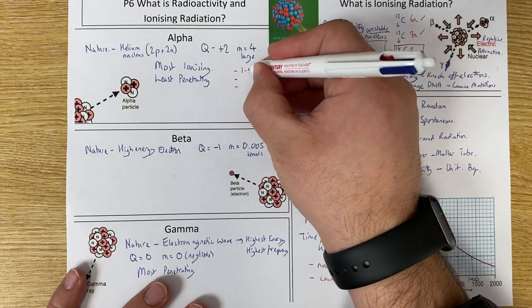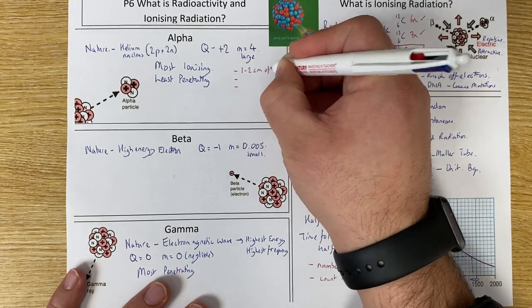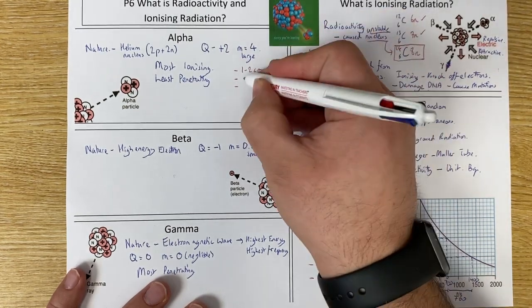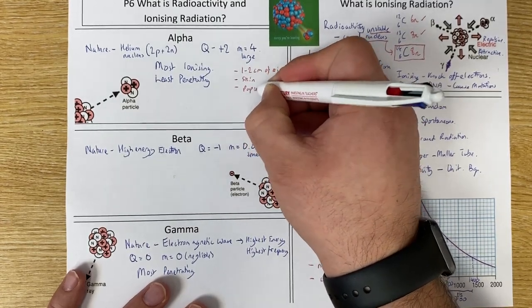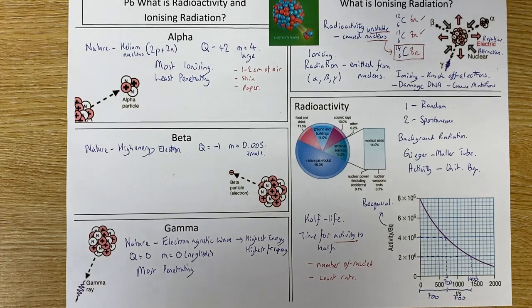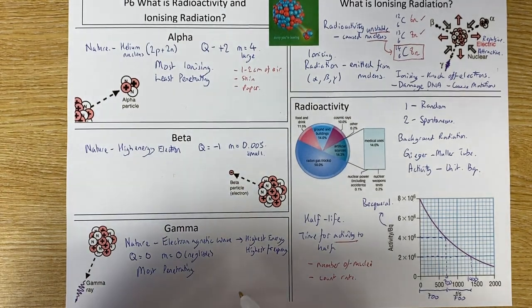Okay? The first is 1 to 2 centimetres of air, skin, and paper, okay? That means that outside of your body, alpha is pretty safe because it can't penetrate your skin, okay? It can't go through there, so that's pretty helpful. But inside your body, it would be really damaging because it's the most ionizing.